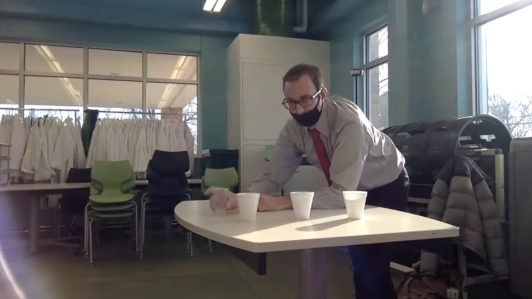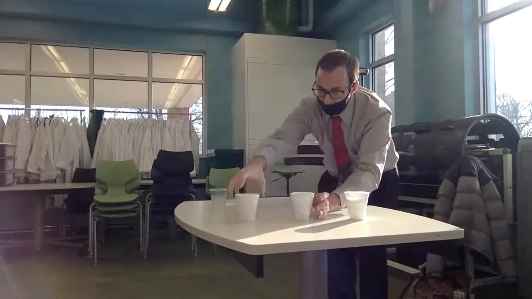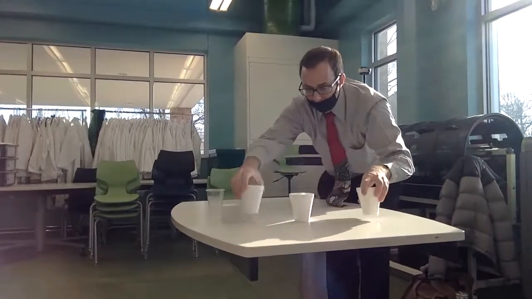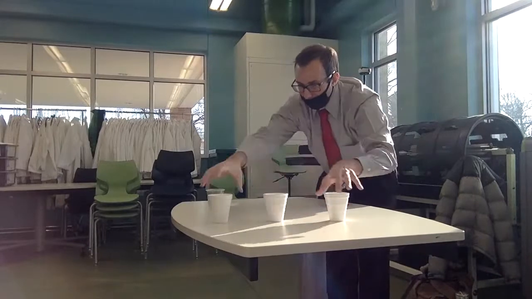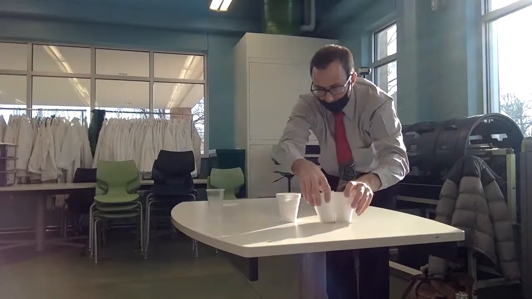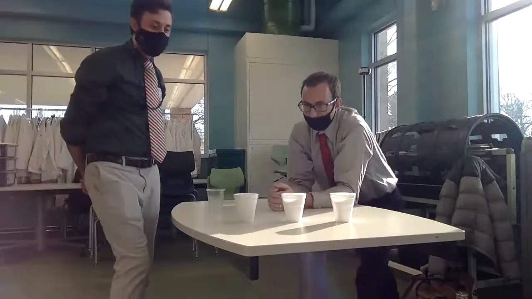Okay, which one has the water? All right. I'm going to move them around a little bit. Keep your eye on the one with the water. Mr. Burden, which one do you think has the water in it? Did you keep your eye on it? Which one do you think has the water in it?